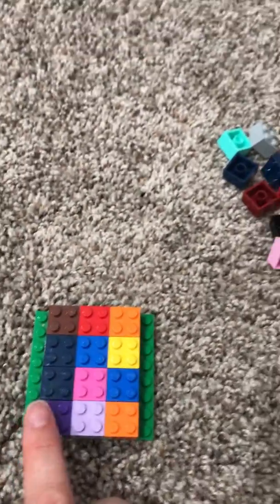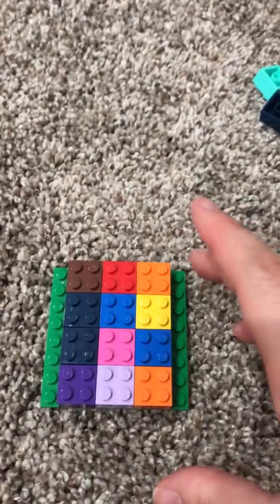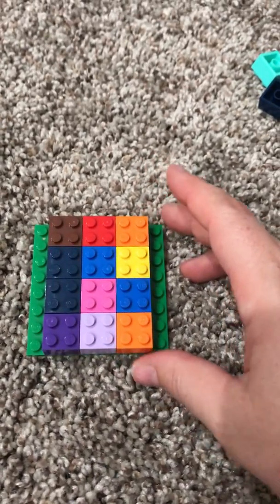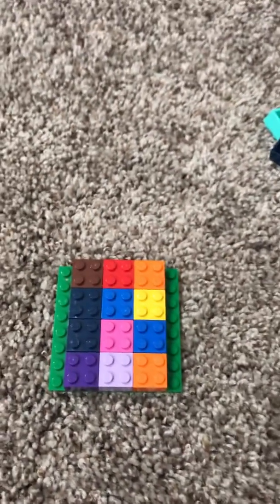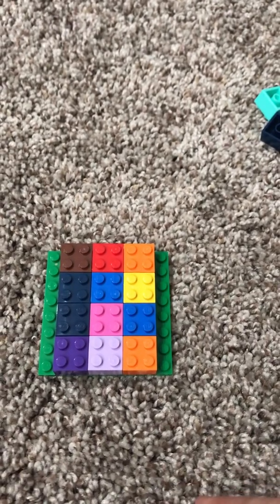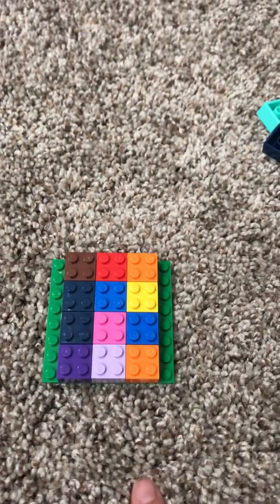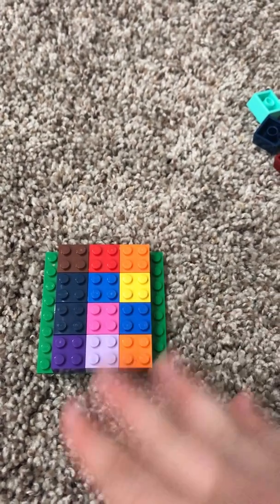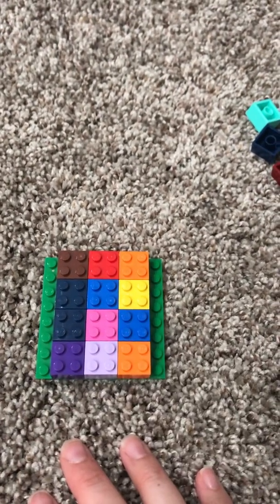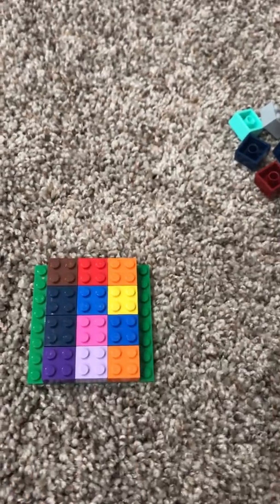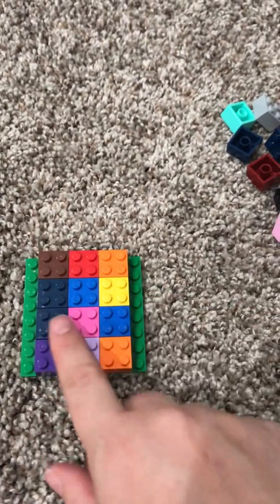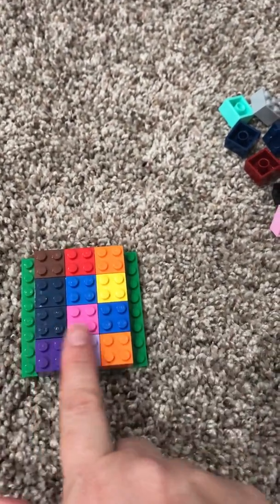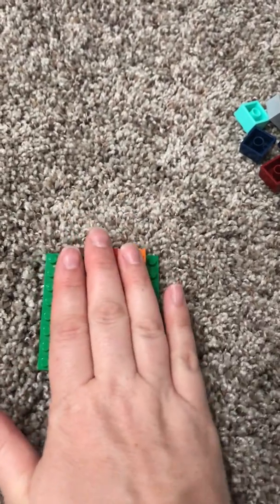Now, the first thing I'm going to do is find the area of my rectangle. Remember, area can be found two ways. One, you can simply count all the squares. Remember our song, area is the grass inside the playground. So our area is all the squares that are filling up my rectangle.